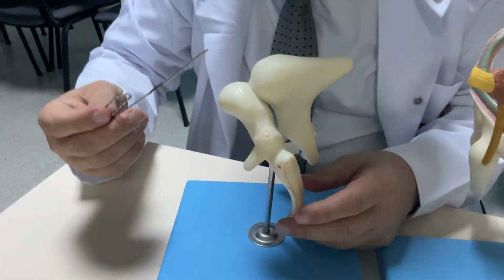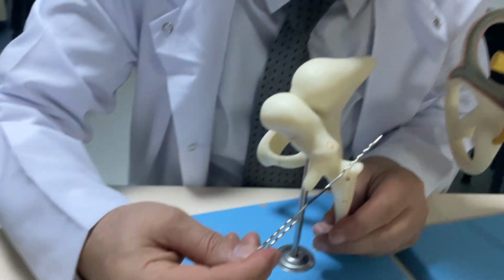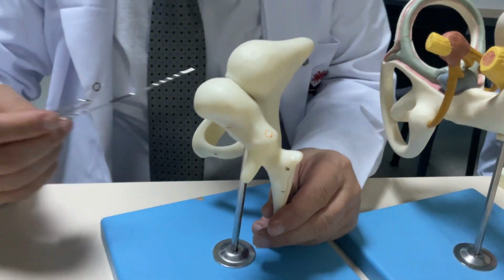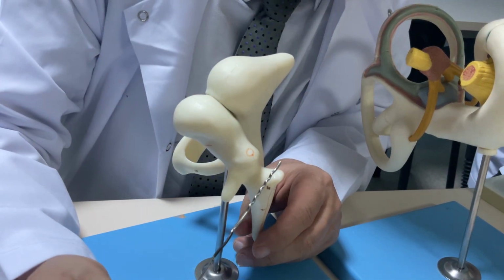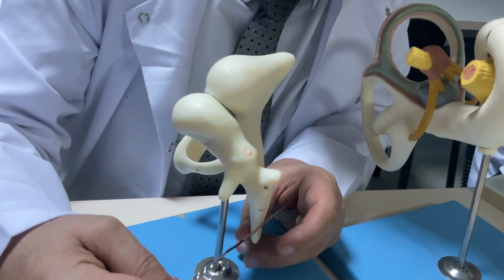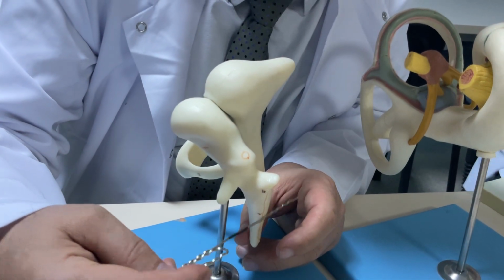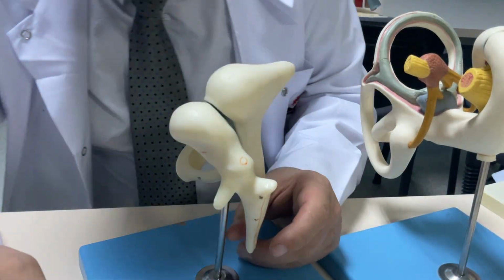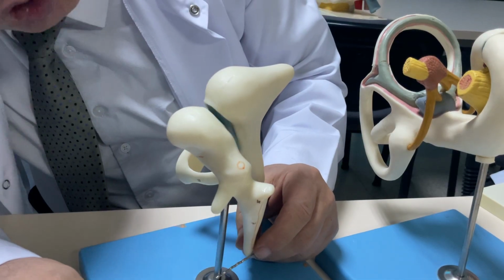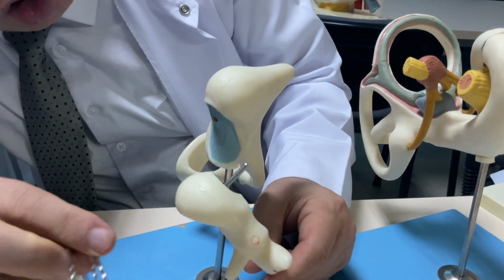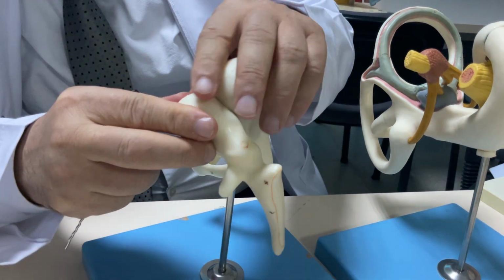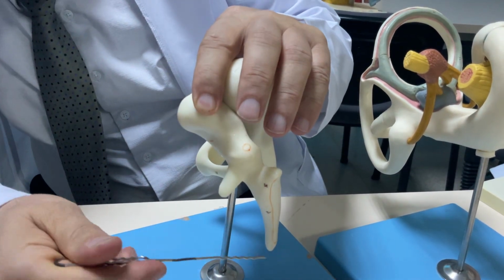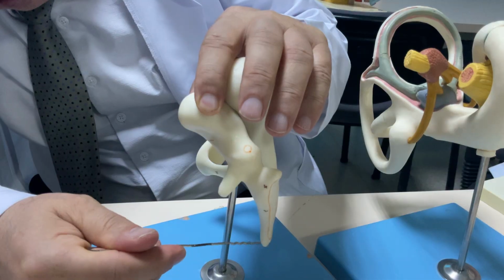This is the malleus. The malleus has a head and a handle, the manubrium. The handle of the manubrium attaches to the umbo of the tympanic membrane.